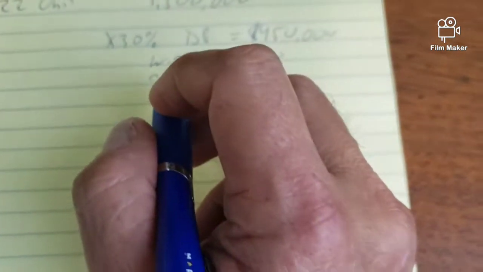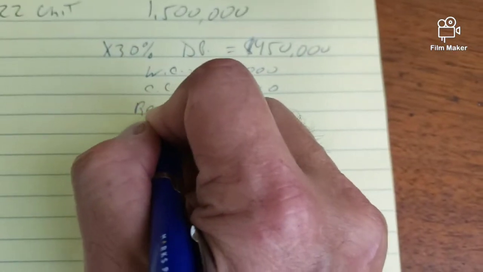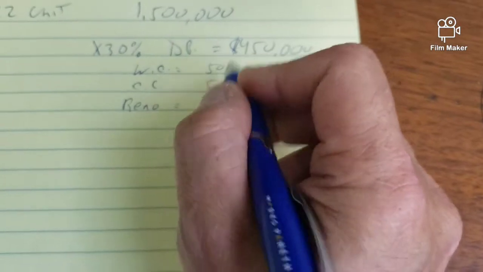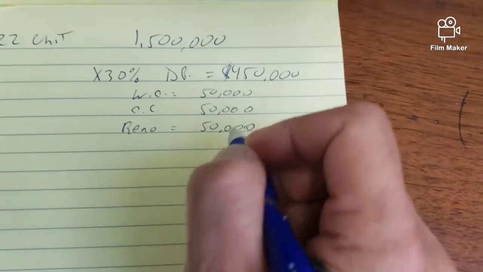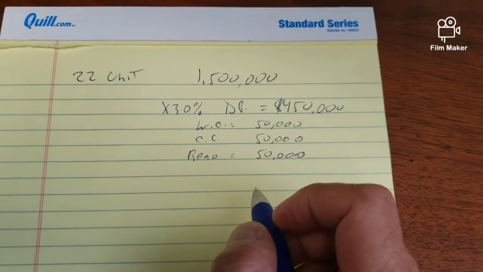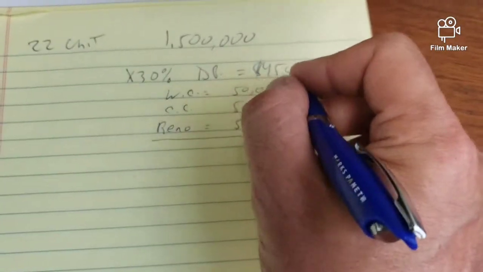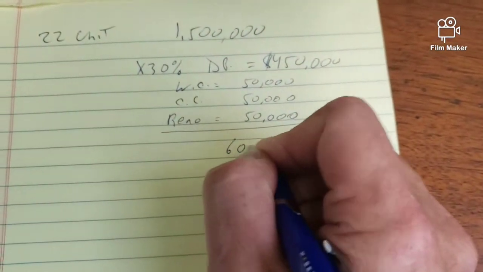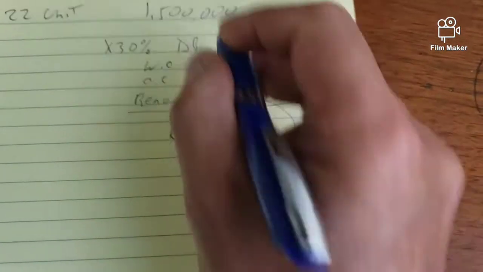We're probably going to need, let's say renovations, maybe another $50,000 for renovations. And now I'm just kind of guessing after looking at the property itself online. So basically what we have to do is come up with 450 plus 150, that's $600,000. That's our equity raise.